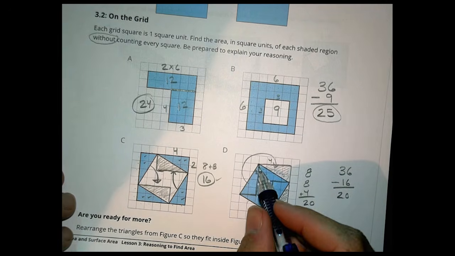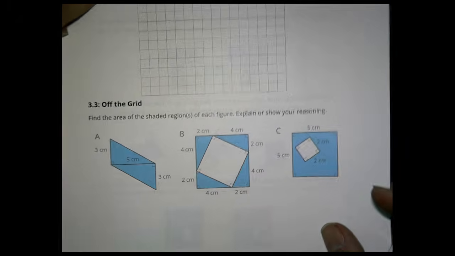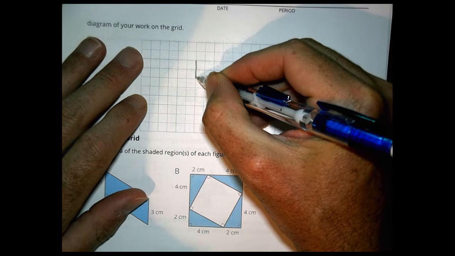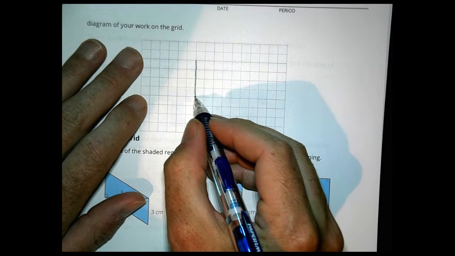All right. Rearrange the triangles from C so that they fit inside figure D, and draw and color a diagram of your work. Okay. Which we kind of did here actually. We have the same ones. If you look at ours, what we did, we have a 2 by 4, and that is exactly what we did. So I could draw it over here again for you. We just happen to do it that way. All right, so a 2 by 4 is 1, 2, 3, 4, and we go out to 2.